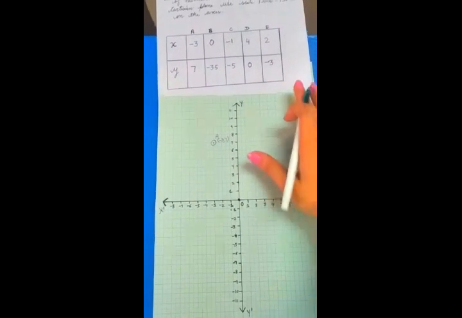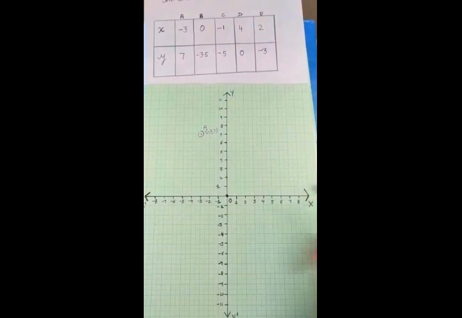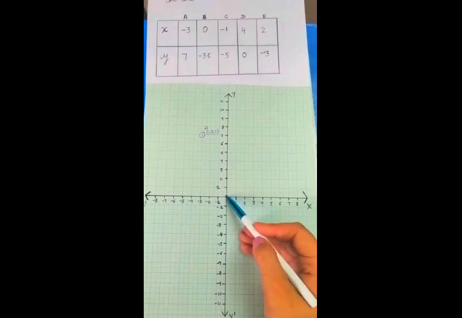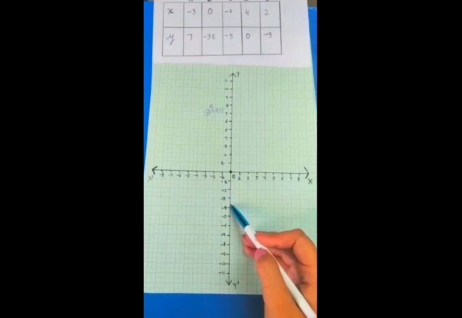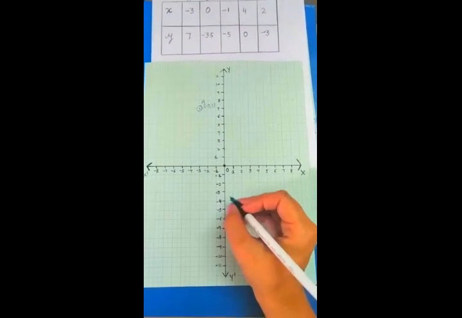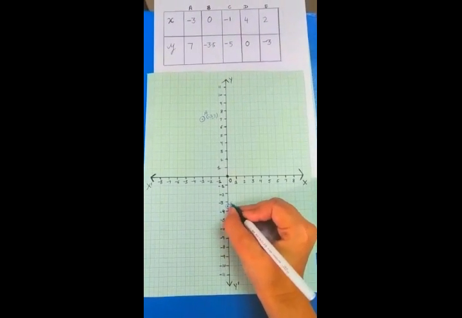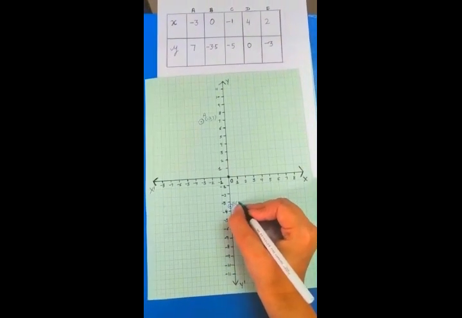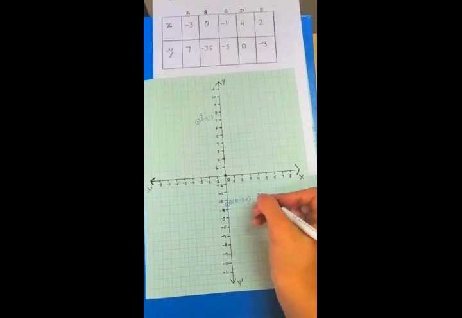Understood? Next point B. It is 0, -3.5. Where is 0? At the origin. And -3.5 is over here. That means you will mark this point as B. Its coordinates are 0, -3.5. I hope you have understood.